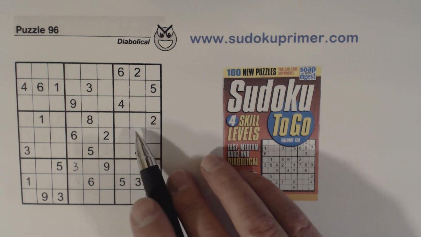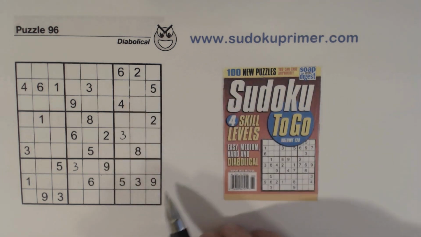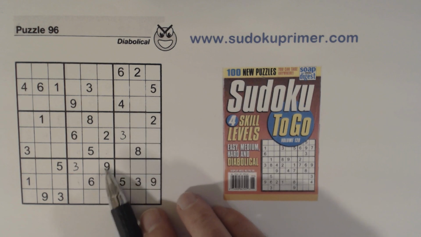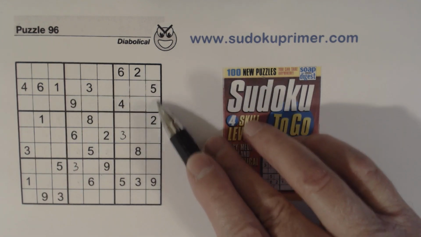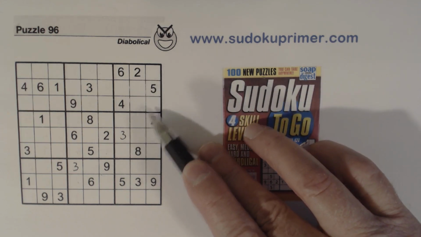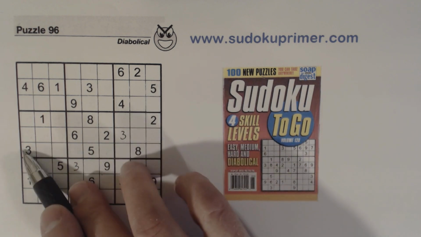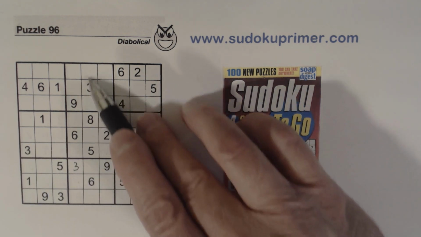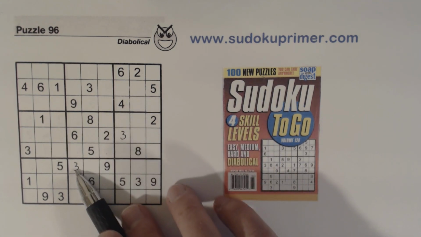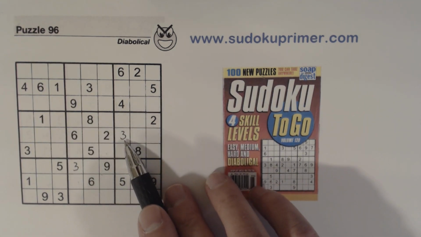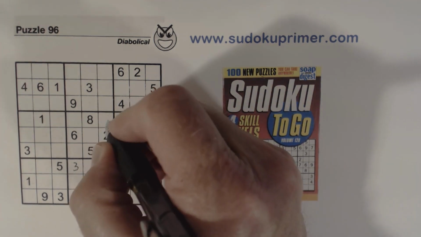And then we've got a 3 right here. This one you had to use a couple of ghost numbers to find. First of all, we've got a 3 here and a 3 here, so we have ghost 3s here, and one of these is a 3. Then you've got a 3 here and a 3 here. So these are ghost 3s. Before I put that in, they were ghost 3s, but now I can see that's a 3 also. And so that's how I found that 3 right there.